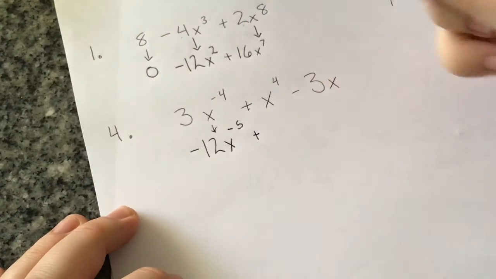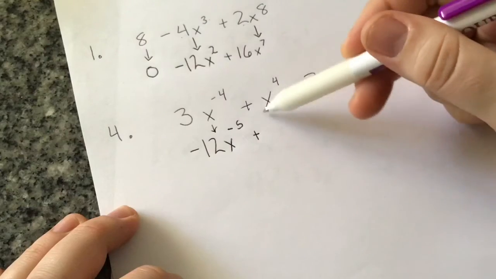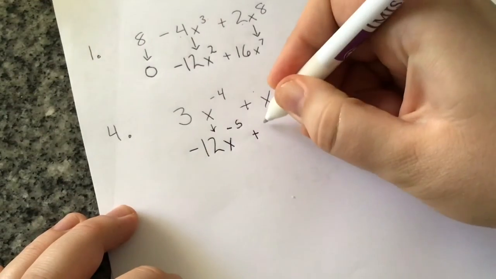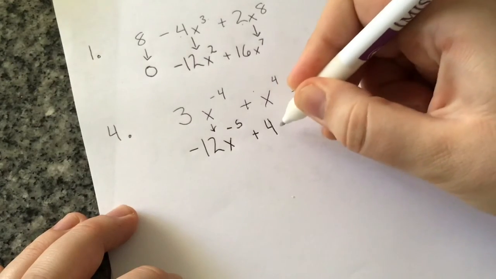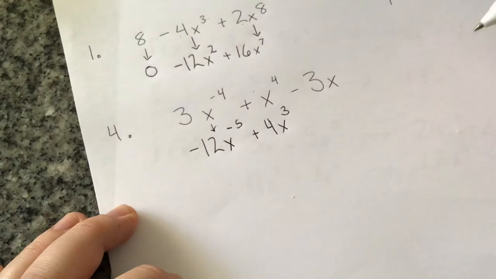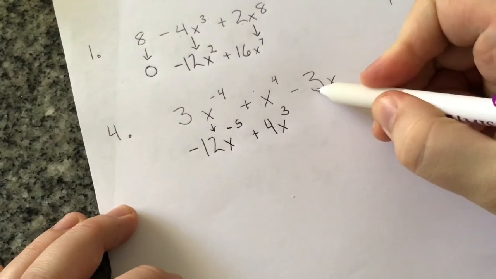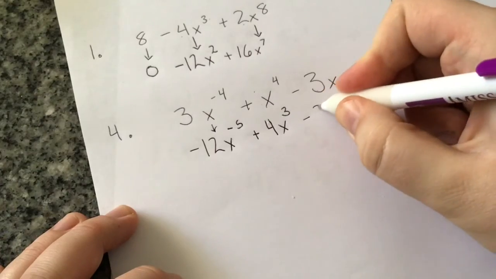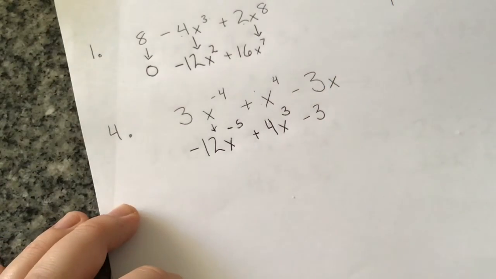And then next up, the coefficient. Well, what's the coefficient here? It's a 1, right? Even though we don't see it, it's a 1. 1 times 4. So 4. X to the 1 less exponent, to the third. And then here, negative 3 times, what's the exponent there? It's 1. So negative 3 times 1 stays negative 3.